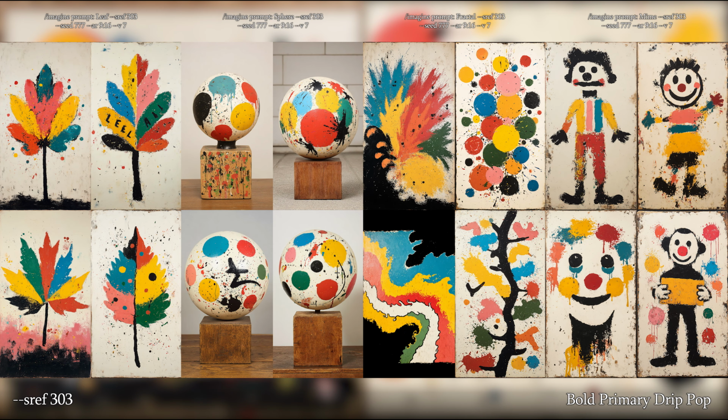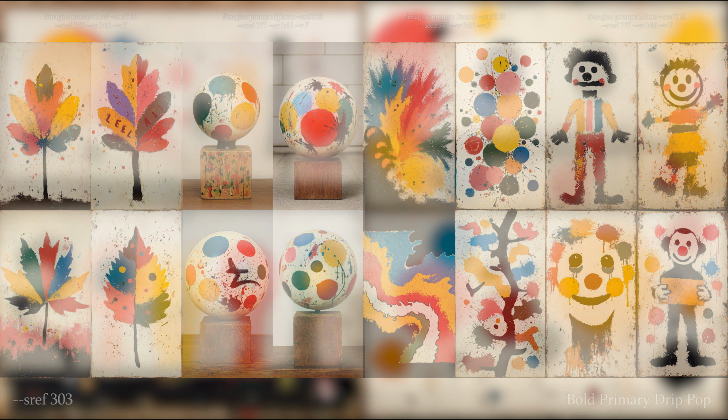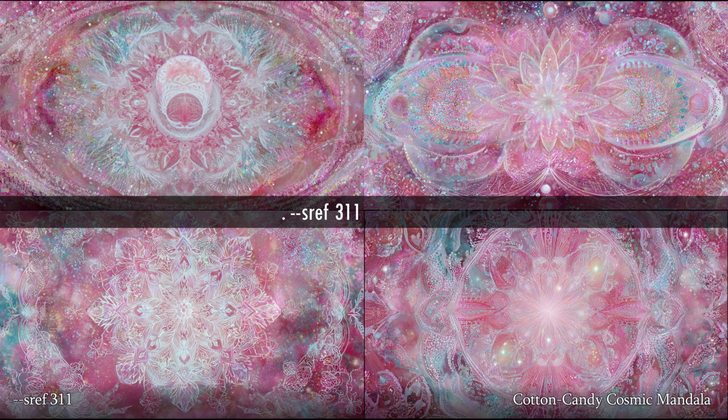That unpolished vibrancy carries into every subject, giving leaf and sphere a lively, almost folk art character. Fractal becomes a burst of exuberant color, while Mime takes on a whimsical, cartoon-like presence, figures rendered with the same loose, joyful brushwork.